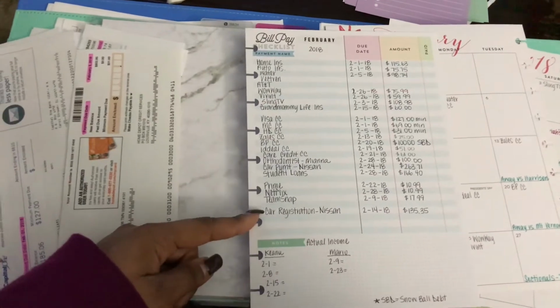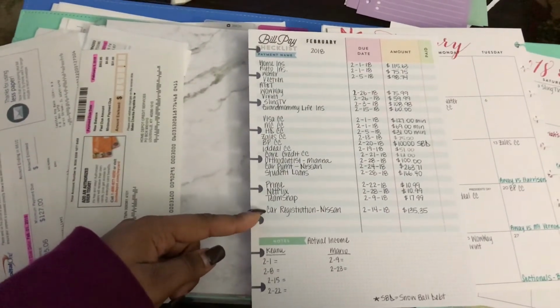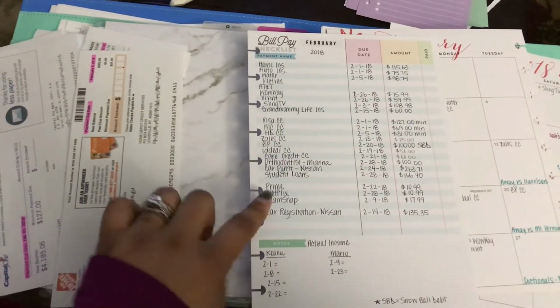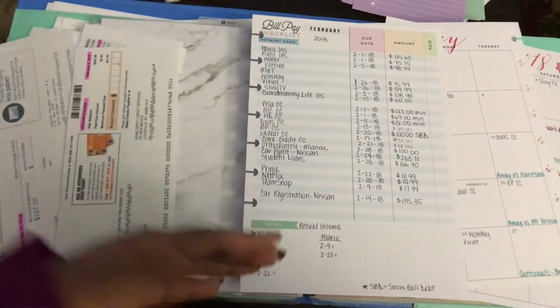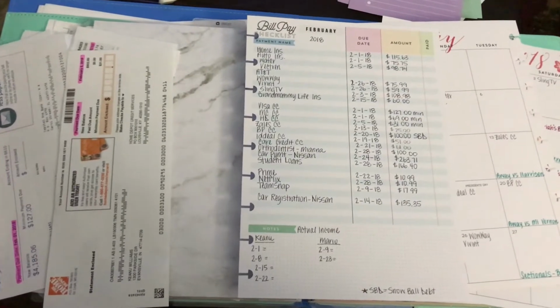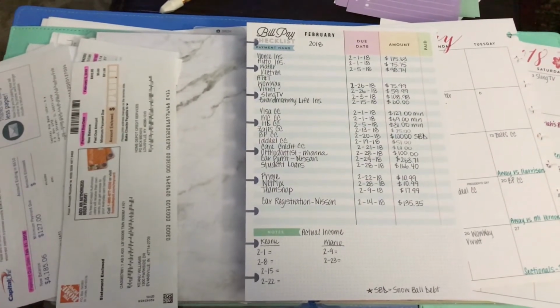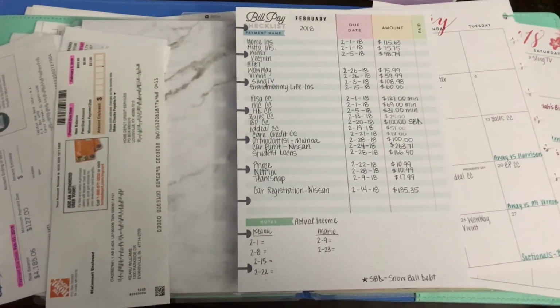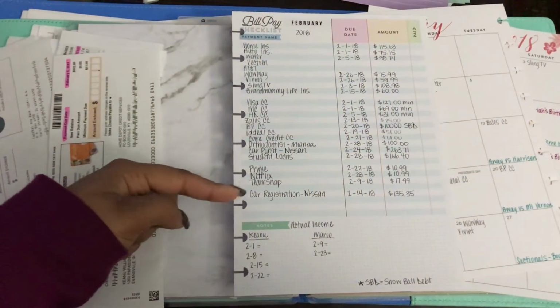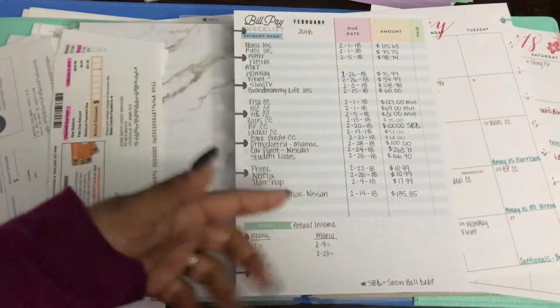And then this last section is something new for the month of February because we do have car registration. So we'll see this again soon, like in May when our house taxes, homeowners taxes are due. So we'll see this again and it'll just say home taxes.